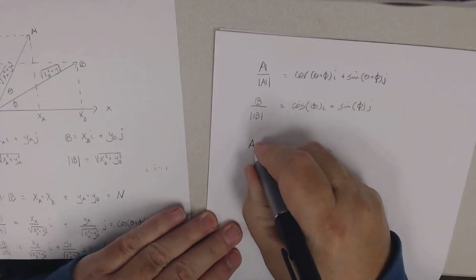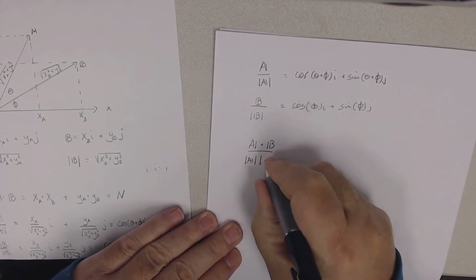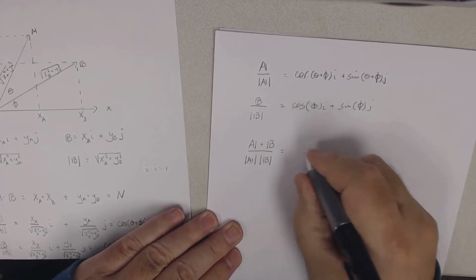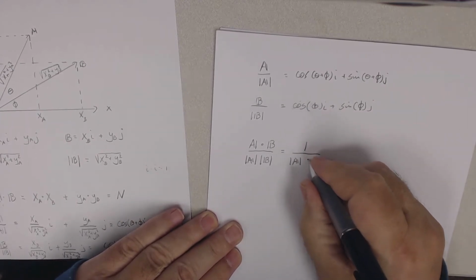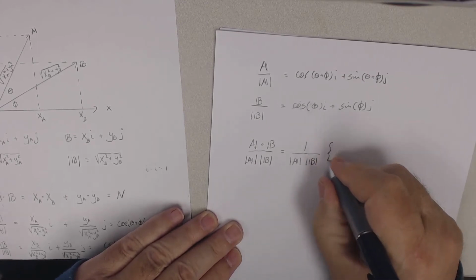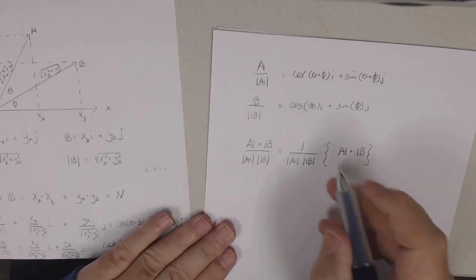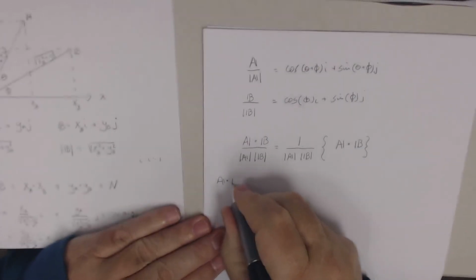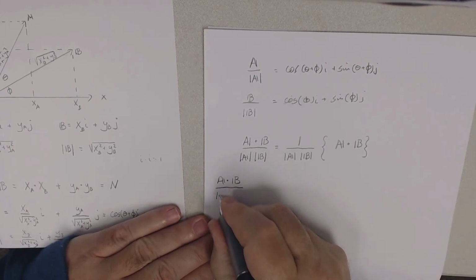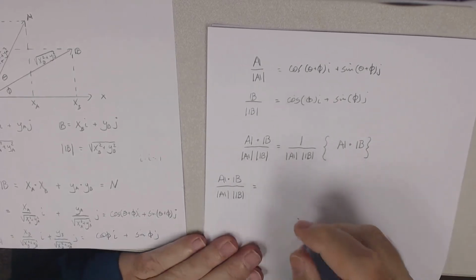So A dot B over the magnitude of A and the magnitude of B is equal to, we can bring those out because they're scalars, just numbers, the magnitude of A and the magnitude of B times A dot B. And remember, when we do A dot B, we're multiplying components.